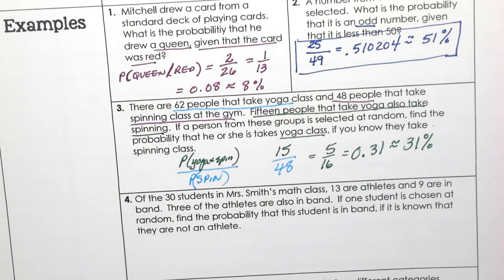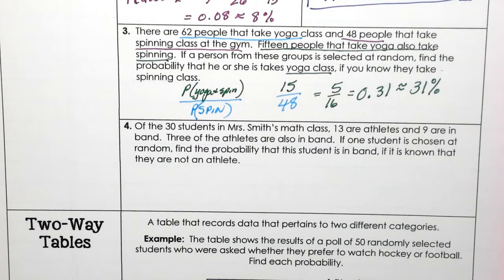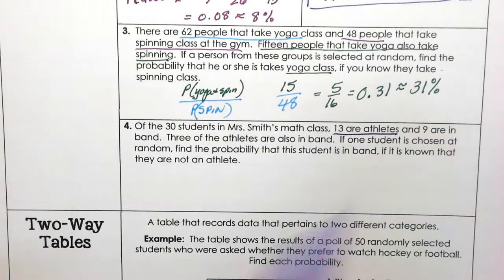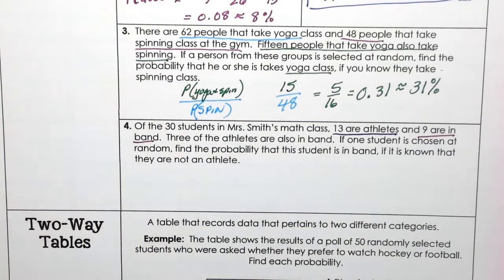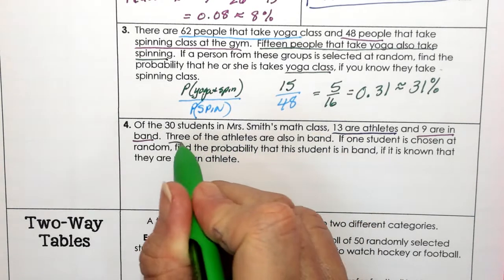We have one more example we'd like to work through, and it concerns 30 students in Mr. Smith's math class. 13 are athletes and 9 are in band. So let's kind of color code this a little bit. Here's our athletes. These are in band. But of course we always have our ones that do both.